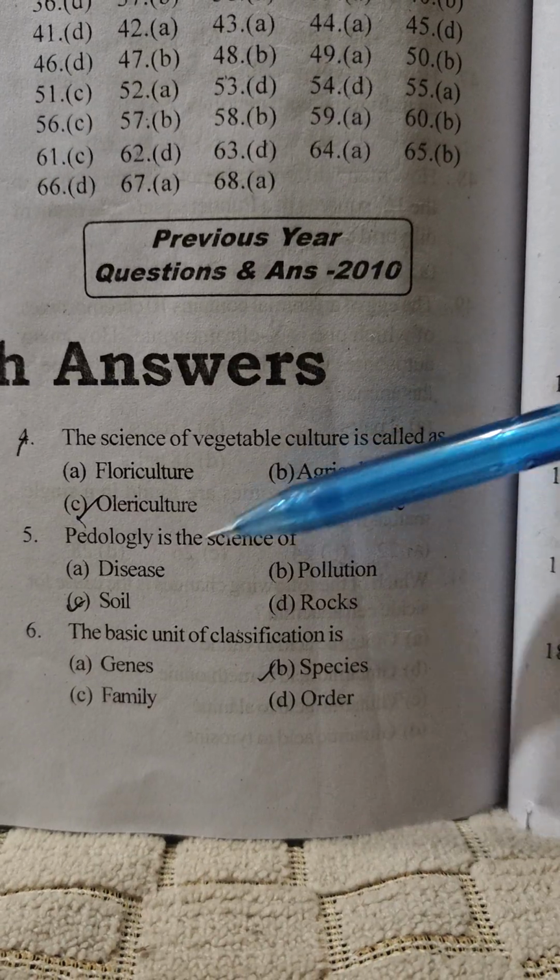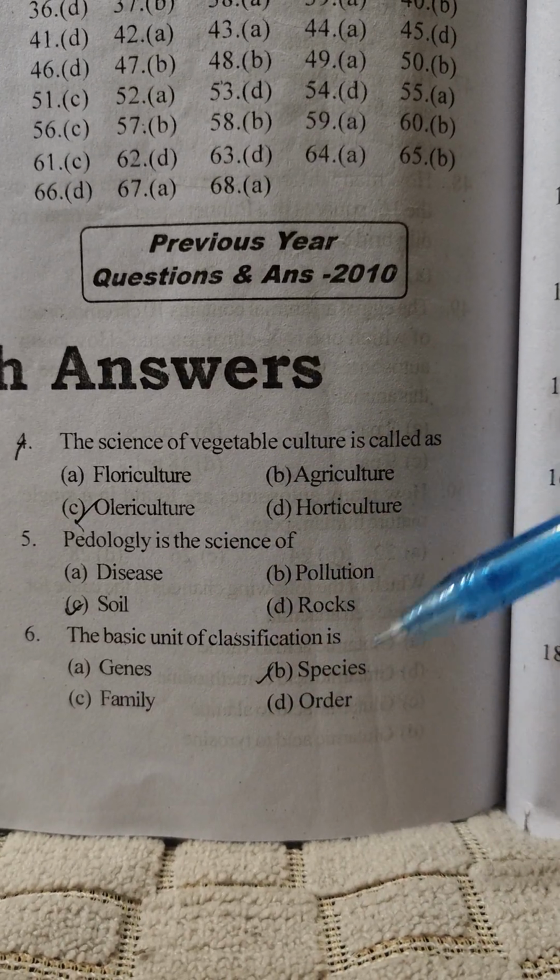Pedology is the science of soil. Basic unit of classification is the species.